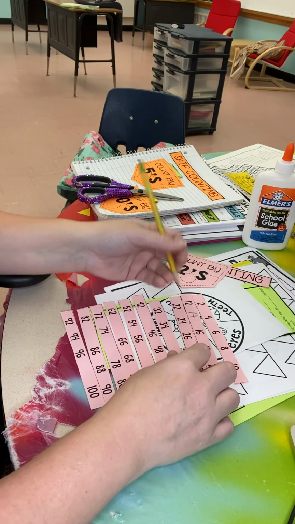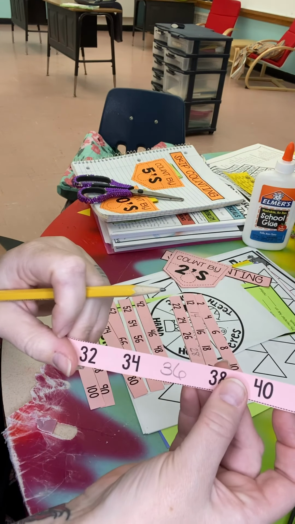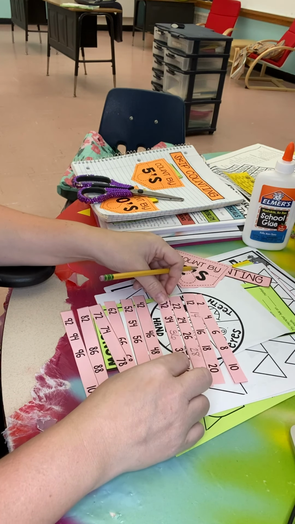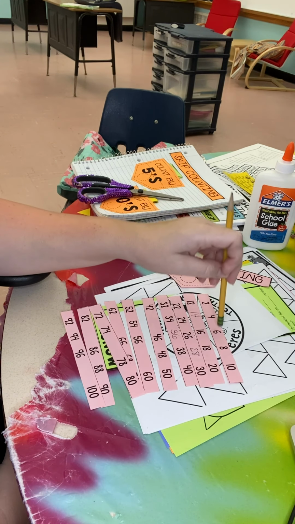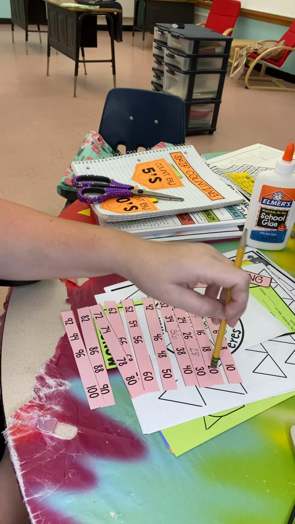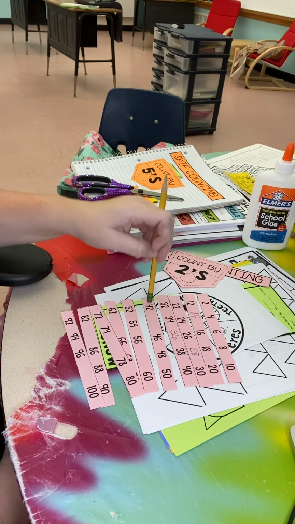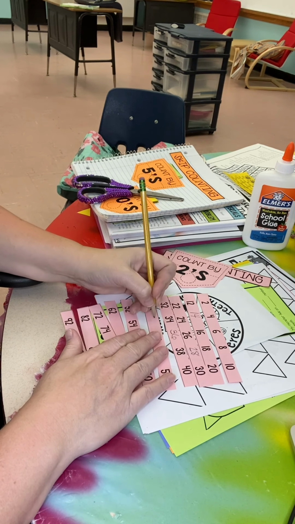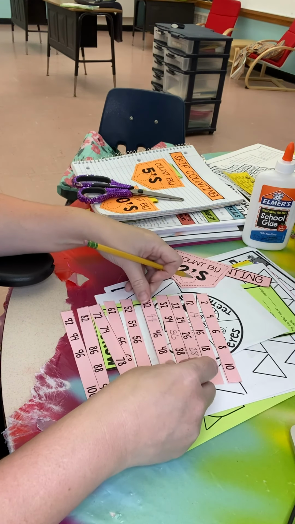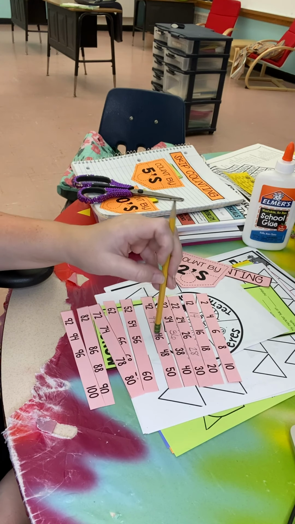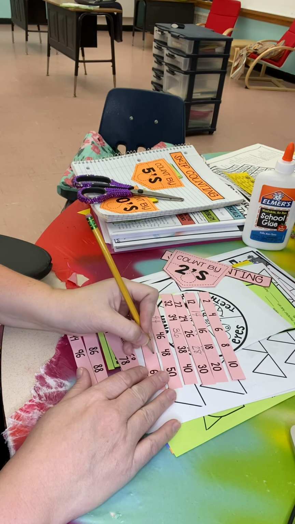We're missing one. What is it? Is it 36? I believe it is. All right. Let's go. 2, 4, 6, 8, 10, 12, 14, 16, 18, 20, 22, 24, 26, 28, 30, 32, 34, 36, 38, 40, 42, 44. Okay, be sure and write in 44. 42, 44, 46, 48, 50, 52, 54, 56. That's right, it's missing 58.